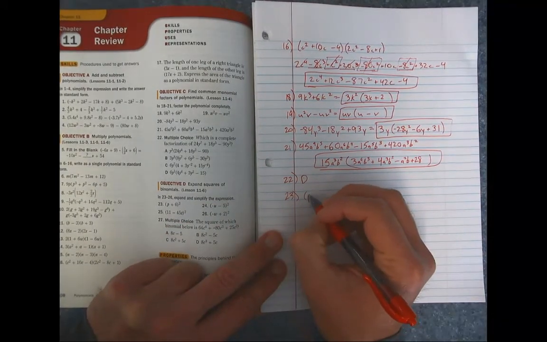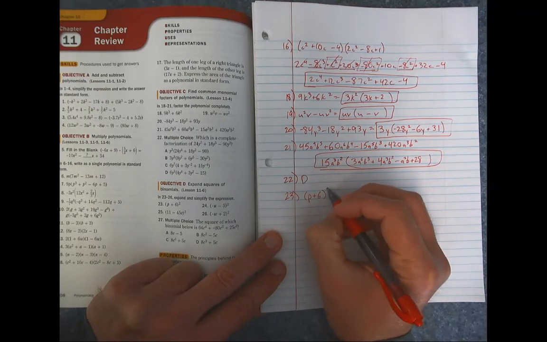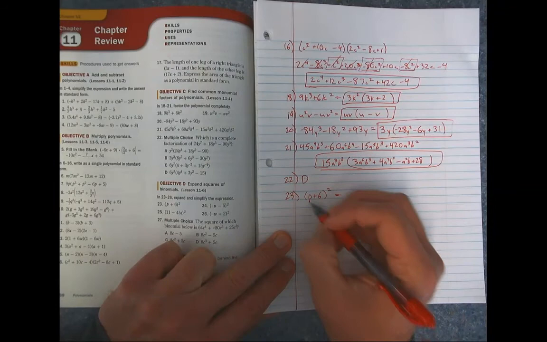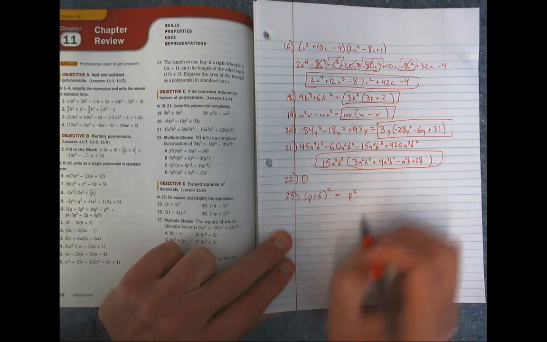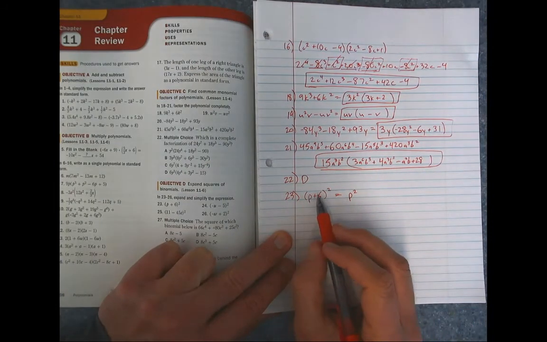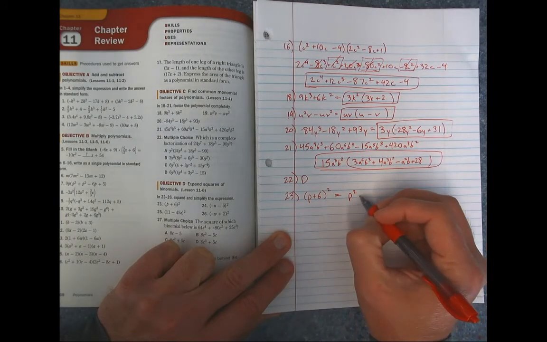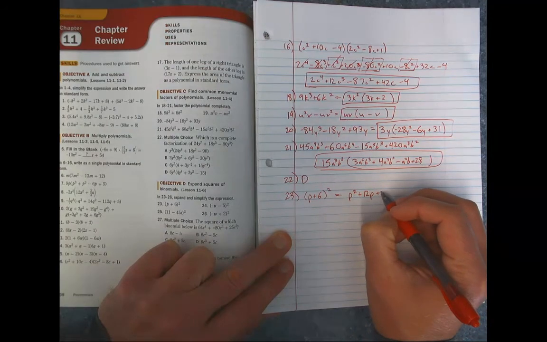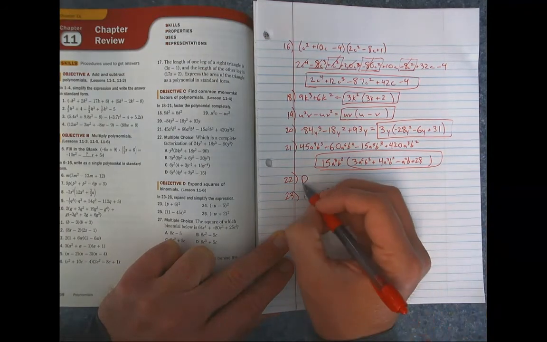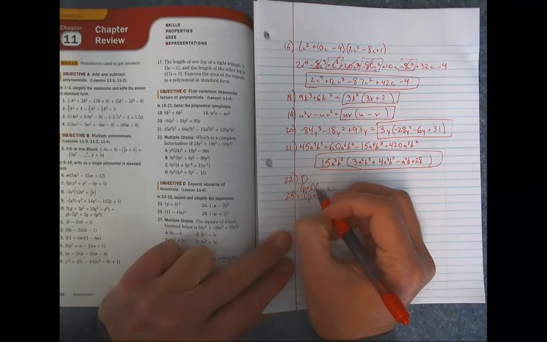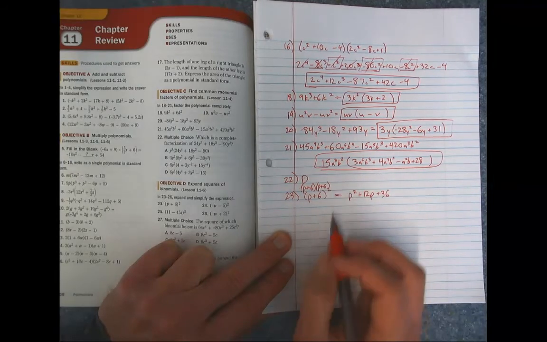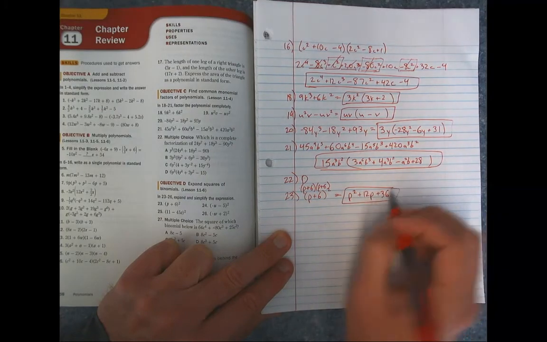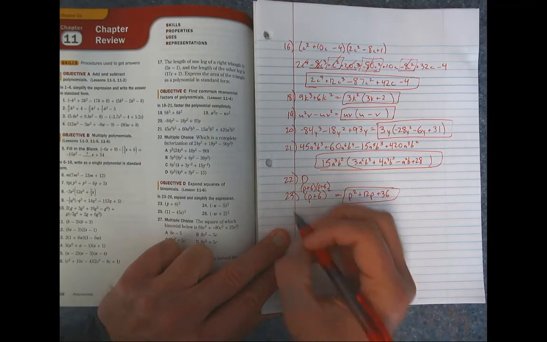All right, 23, a couple more looks at these special cases. So when it's squared, we know the first term is this squared, so p squared. We know the second term is this times this, doubled, so 6 times 1 is 6, doubled is 12p. And we know the last term is this squared, 36. Again, you could write this out as p plus 6 times itself, because that's what squared means. Go through all your distributing, and you would get here. I'm just getting there a little faster using that special formula.